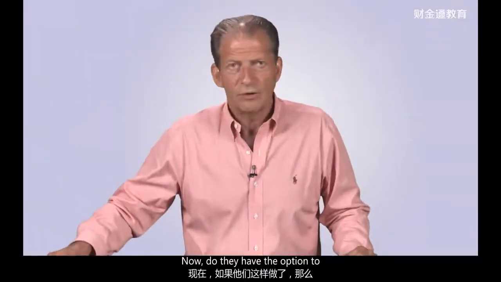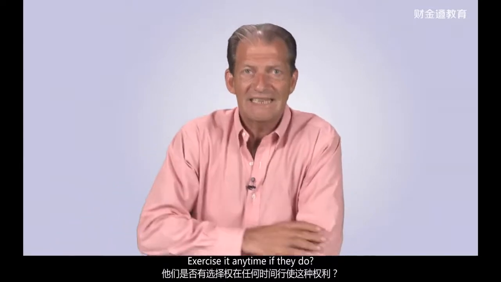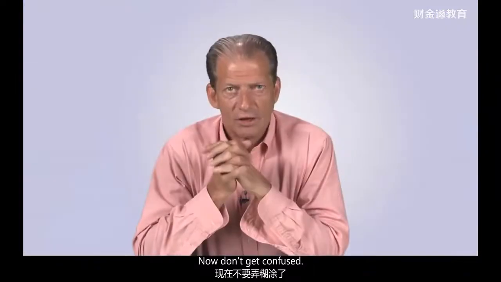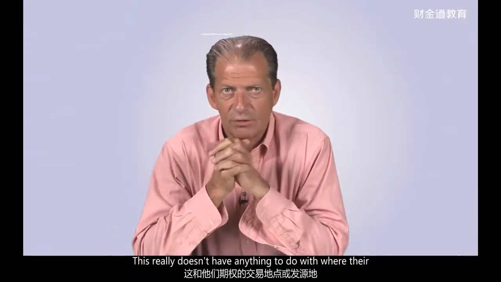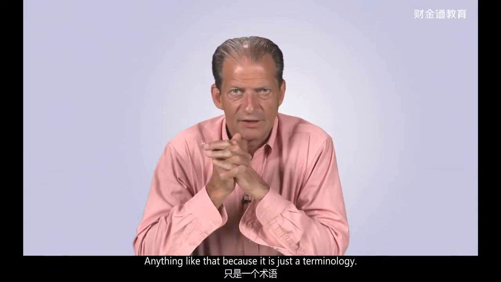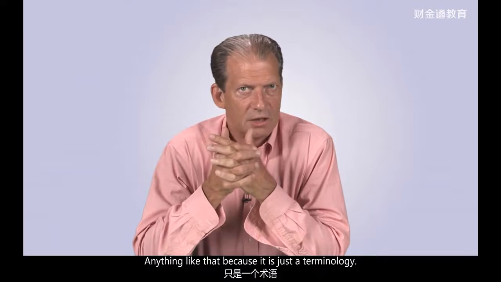Now, do they have the option to exercise it any time? Well, if they do, any time until the expiration of the contract, that's what we call an American or American-style option. And European-style options can only be exercised on the expiration date. No early exercise, no exercise prior to expiration. Now, don't get confused. This really doesn't have anything to do with where these options are traded, where they originated, or anything like that. This is just our terminology.